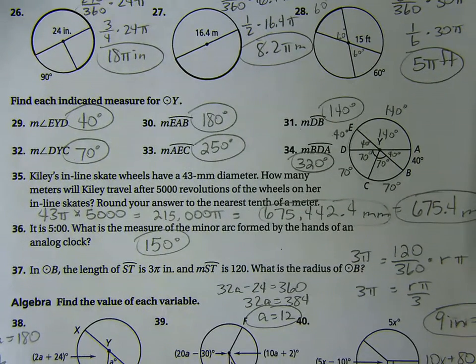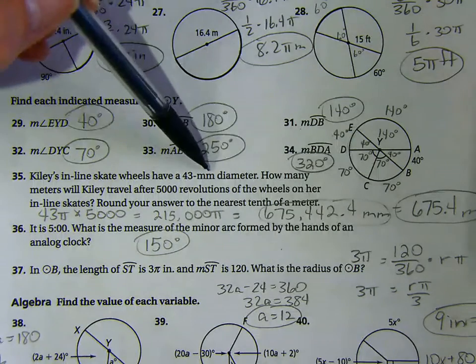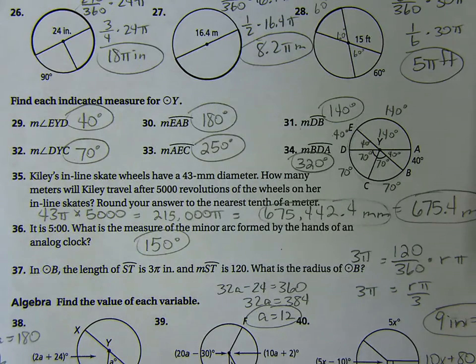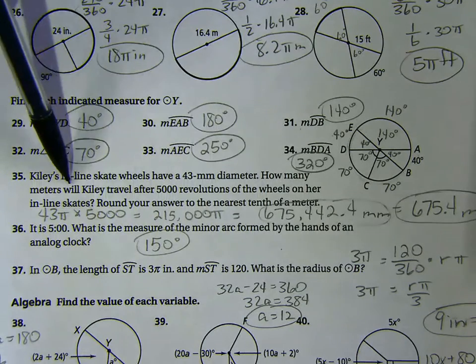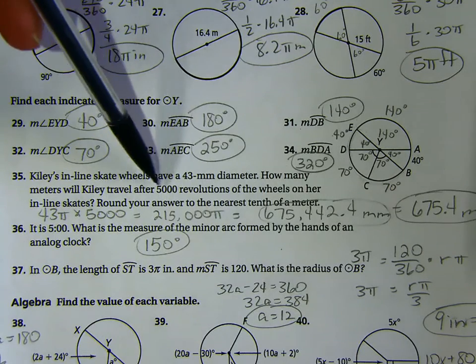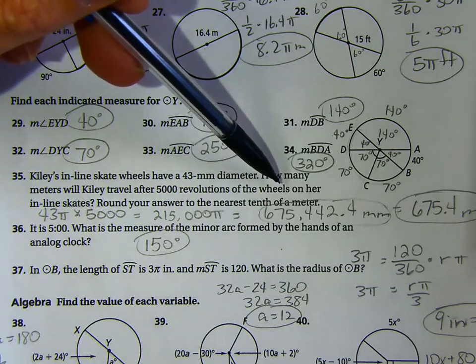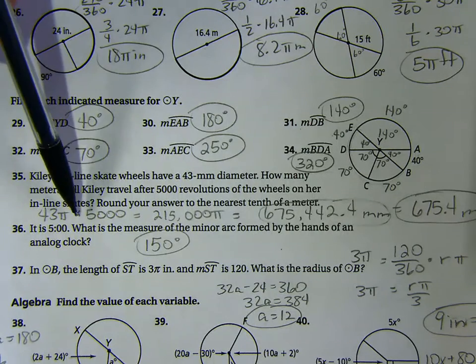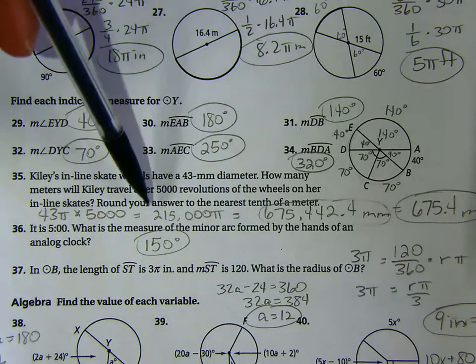Kylie's inline skate wheels have a 43 millimeter diameter. That would make 43 pi the circumference, right? How many meters will Kylie travel after 5,000 revolutions of her wheels? So 43 pi is the circumference times 5,000.